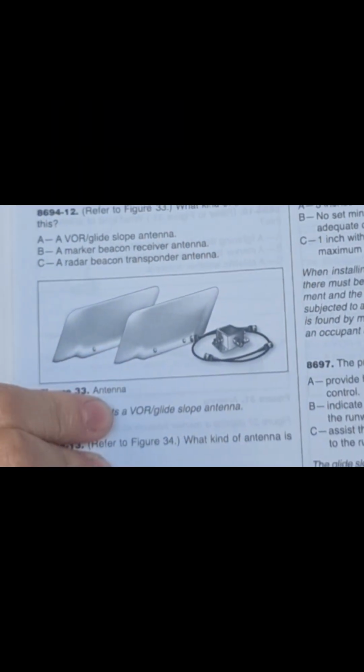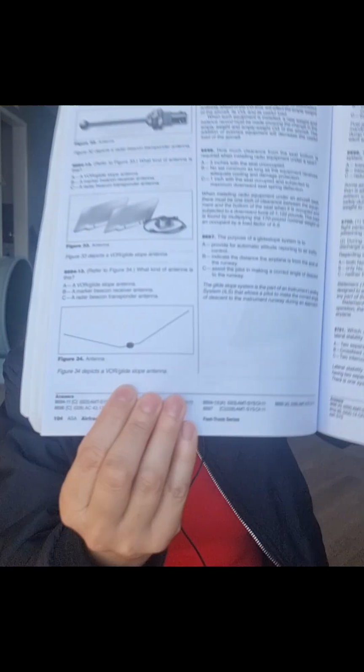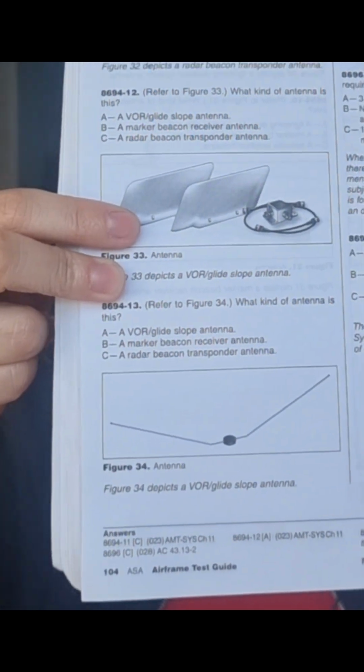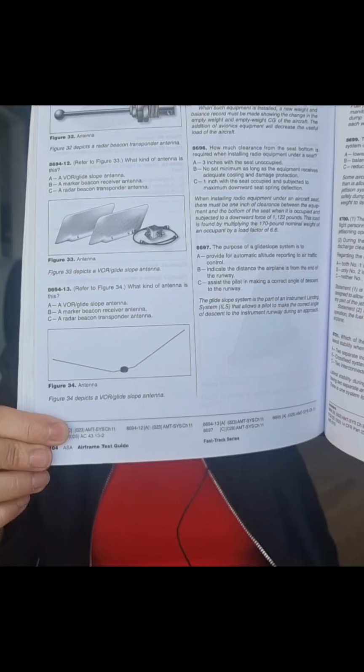This is a VOR glide slope antenna. It's got 2 surfaces on there. And then last but not least, we have an antenna that looks like the old school TV antennas. And then this one's also a VOR glide slope antenna. So the difference between the two is this one is like fins essentially. And then this one's more like a TV antenna.